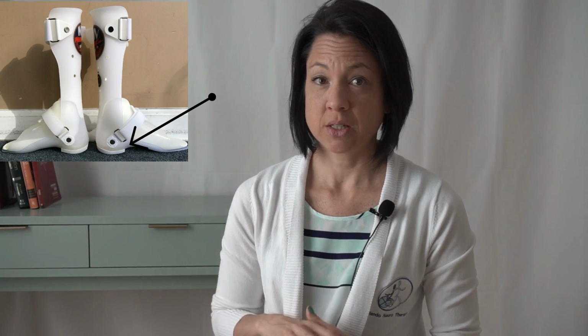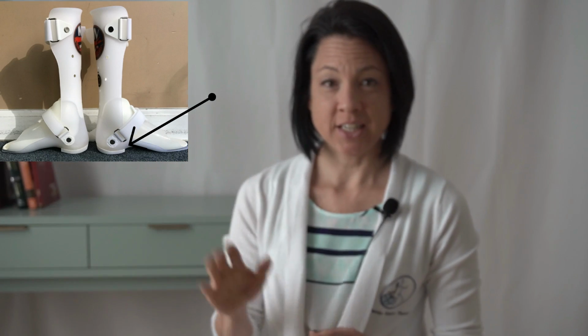I always go with an articulated brace if possible. You may need to put a lift in your shoe, or you may need to put something underneath your heel, so something similar to this. And the reason is that spasticity, the muscles that point the foot down, gets worse when your foot hits the ground or when you get pressure on the bottom of your foot.